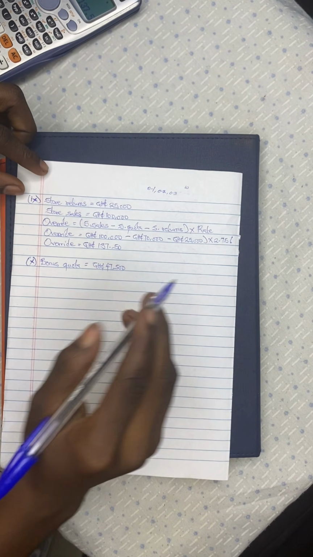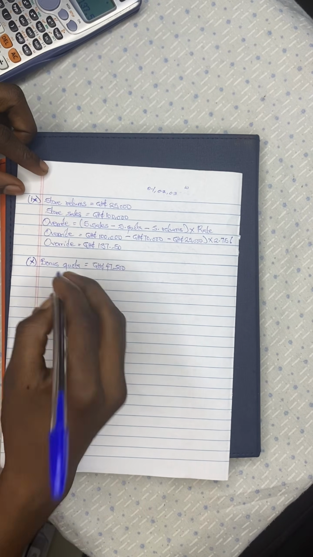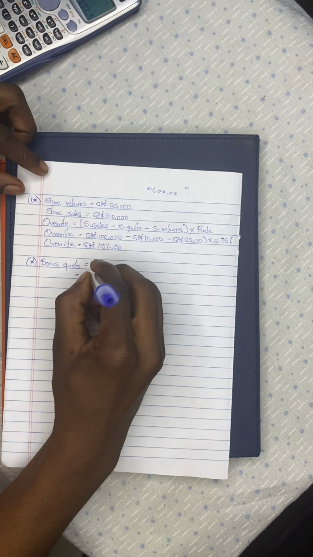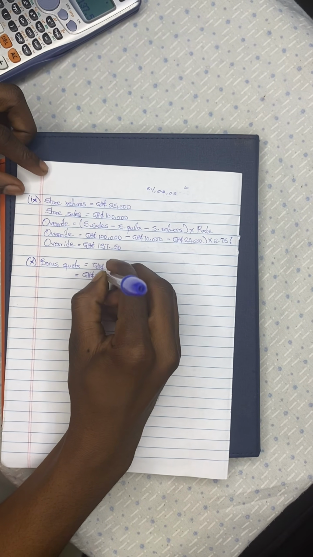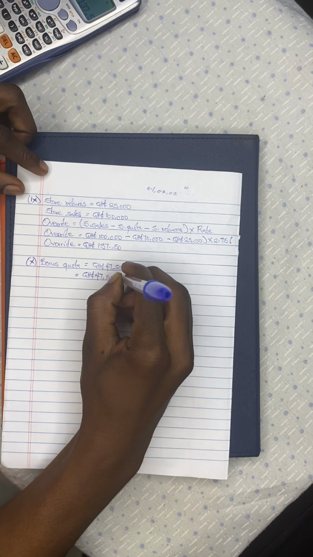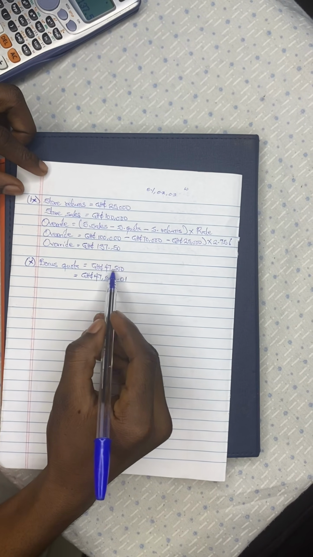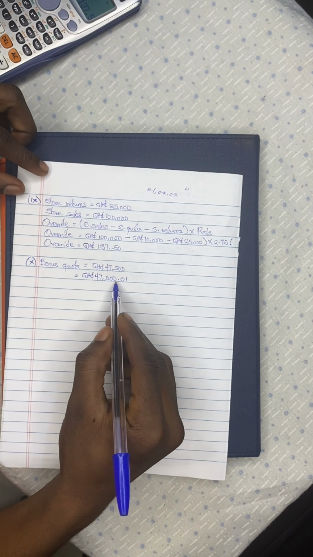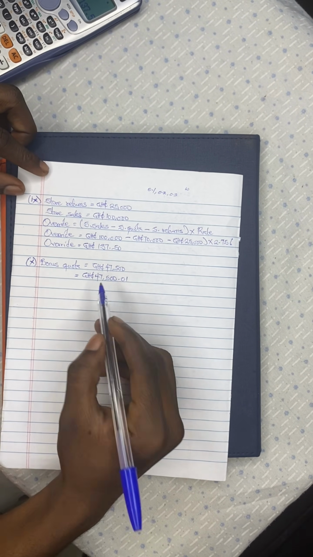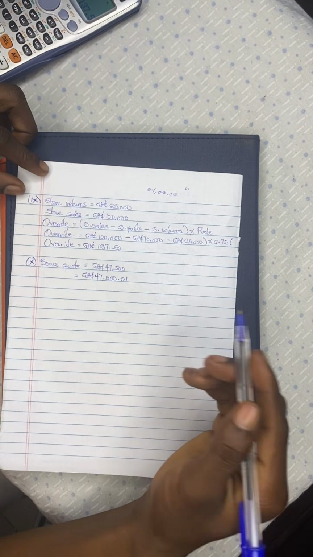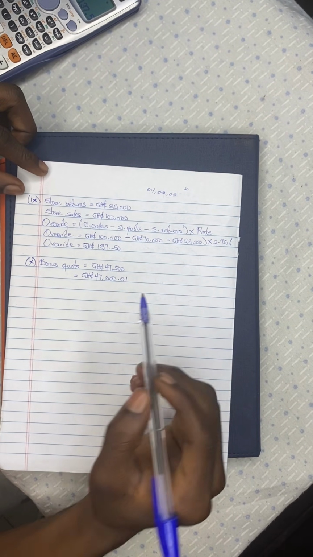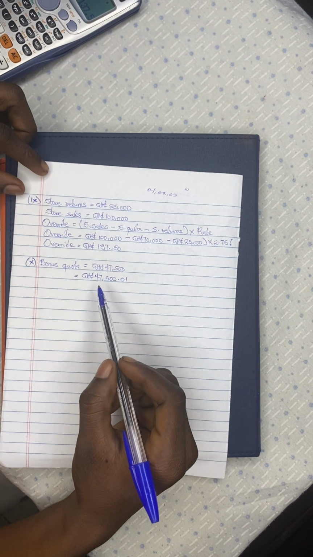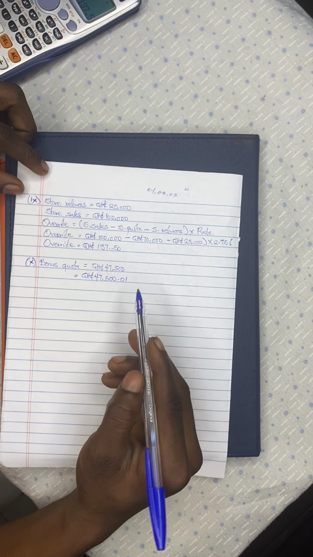So you are supposed to make a sale of 47,500.01, because after this amount, the next amount that comes is 0.01, before you come to 0.02, until you get to the tens, the hundreds and thousands. I hope you get that. So you are supposed to make 47,500.01 in order to get a bonus. Is that okay?